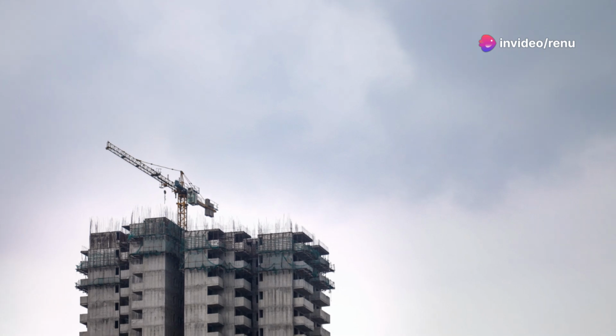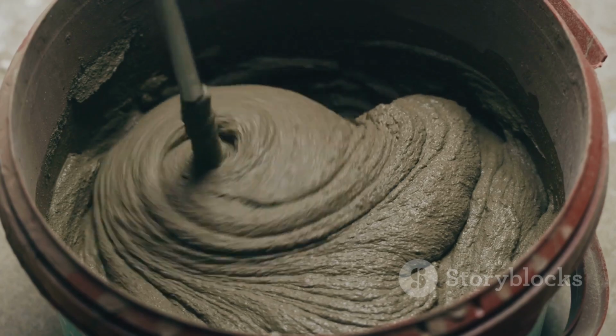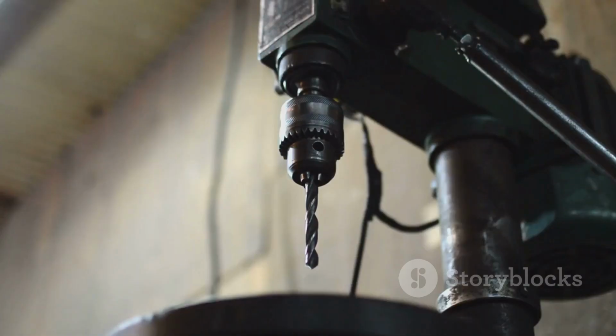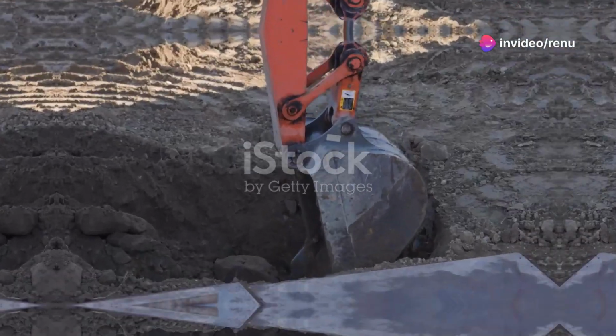Deep mixing finds applications in a variety of projects, including supporting high-rise buildings, bridges, and wind turbines. This technique offers a versatile and effective solution for improving the ground conditions in challenging soil profiles.